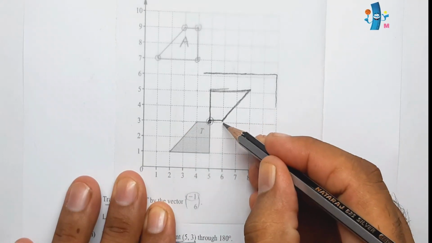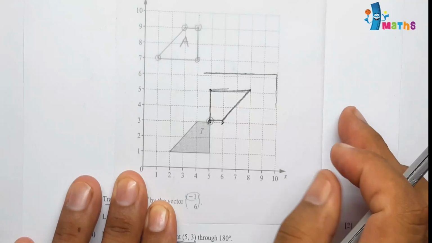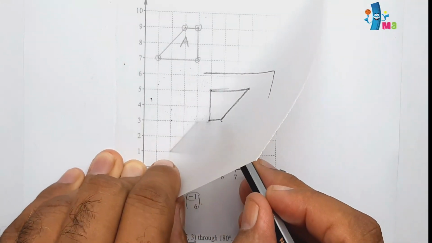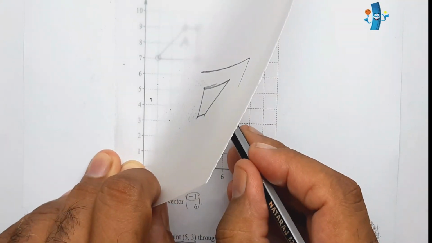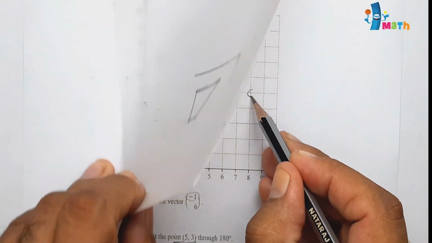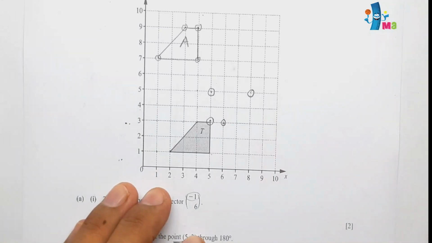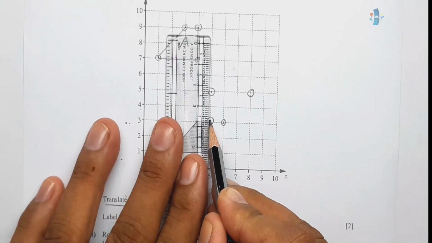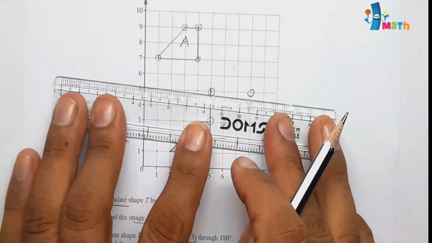We'll get the points over here, these 4 points, and we can mark these 4 points like this one and this one and this one. After marking these points, we can draw the shape with the straight edge or the ruler.